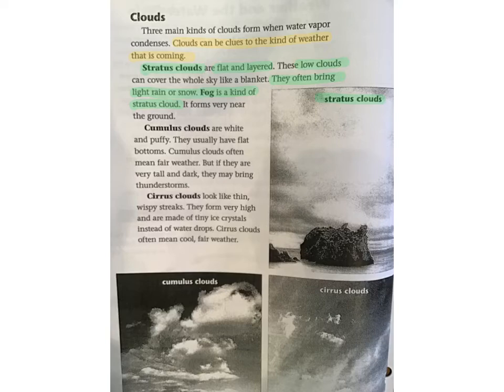Okay, our second cloud type that we're going to study this year is our cumulus clouds. Okay, our cumulus clouds are the big, white, and puffy clouds. They usually have flat bottoms, and cumulus clouds often mean fair weather. If they are very tall and dark, then they may bring thunderstorms. So your white and puffy clouds are your cumulus clouds. So if you're someone who likes to go out and lay on the ground and look up and find mysterious creatures and objects and things in the clouds, you're looking at cumulus clouds when you're doing that.